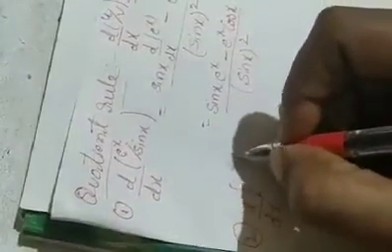Next one. Second one. d by dx of sin x divided by a raised to x.